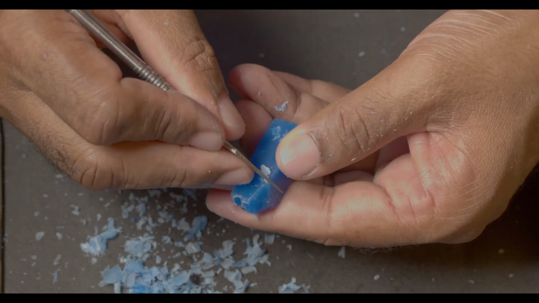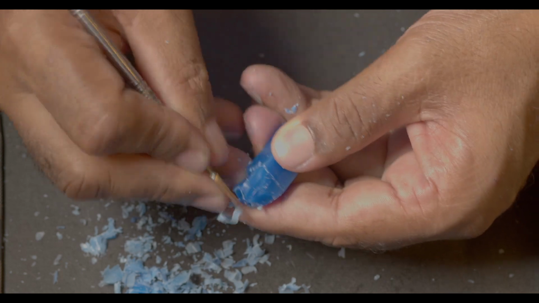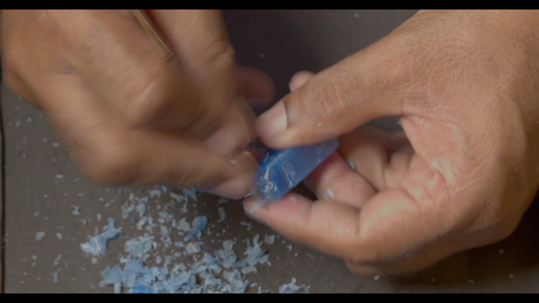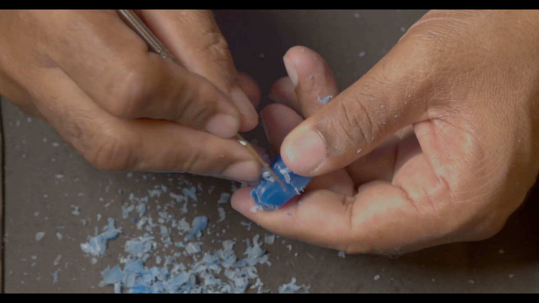Now the sharp angles on the buccal surface, I'll smoothen it. Smoothen the surface.